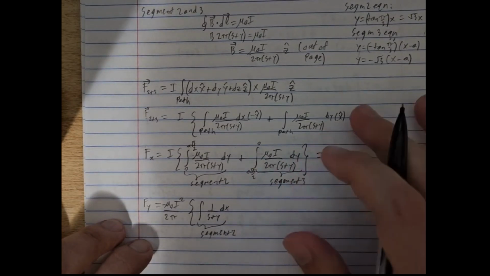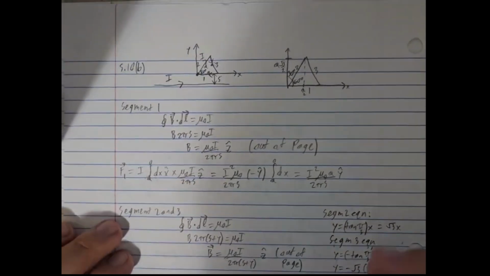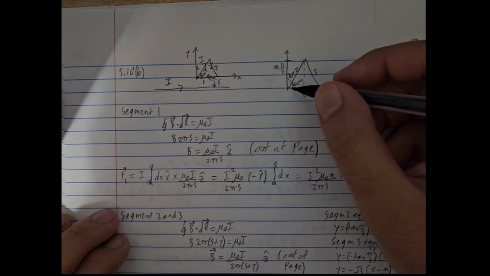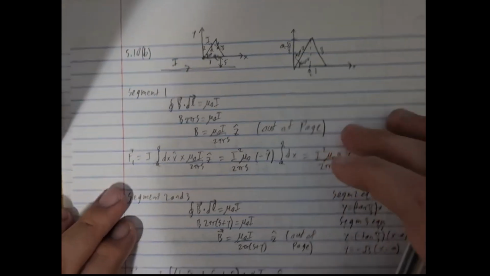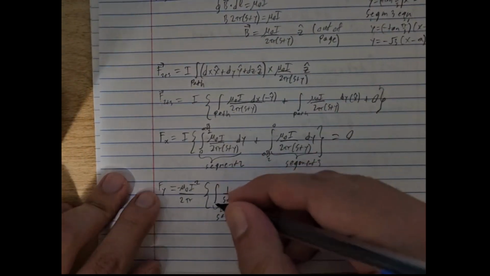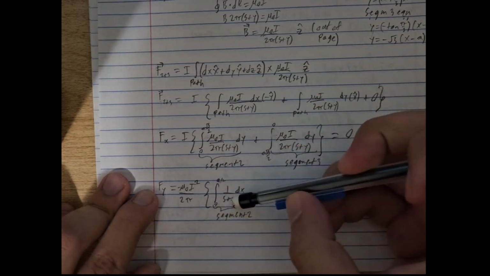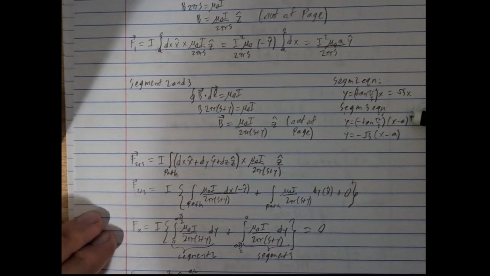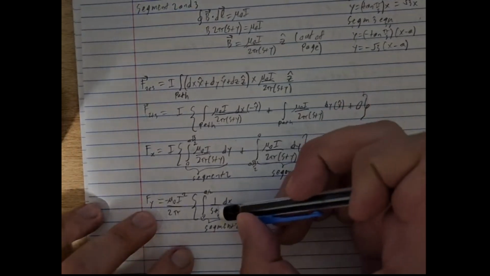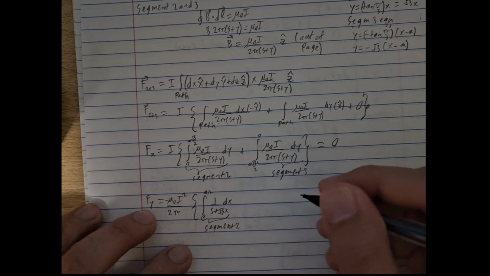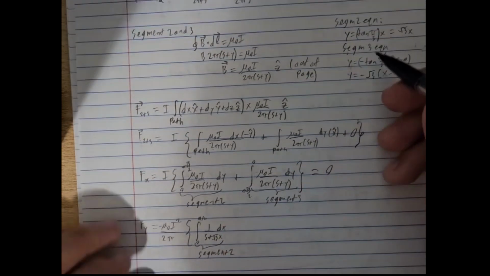So for segment 2, it's going to be going from 0 to a over 2. And since we know the equations that we found before, y is equal to root 3 times x, then we can plug that in here. That's for our segment 2 equation.